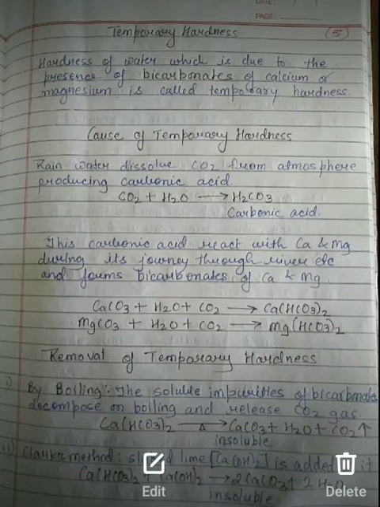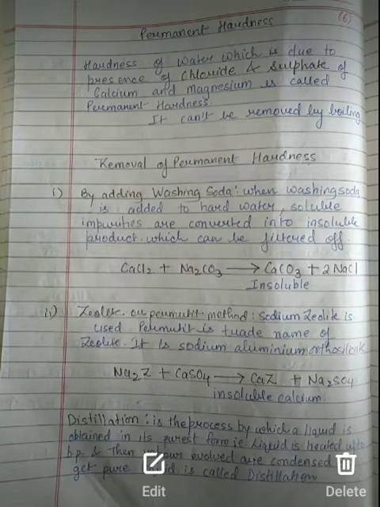Now let's talk about permanent hardness. Students, permanent hardness, why is it in water? Because it is the hardness of water which is due to the presence of chlorides and sulfates.